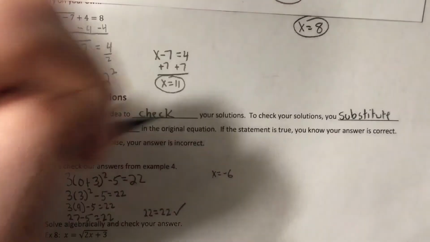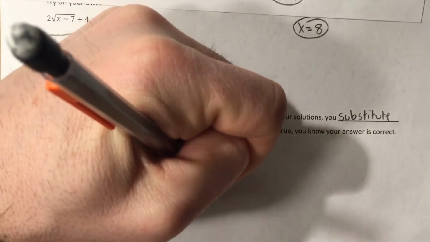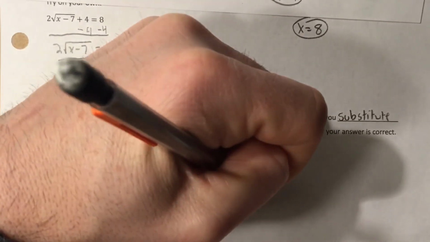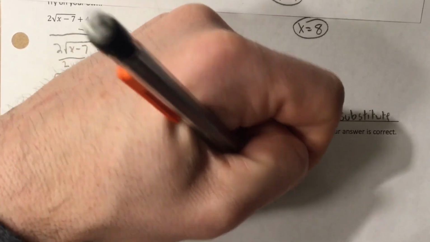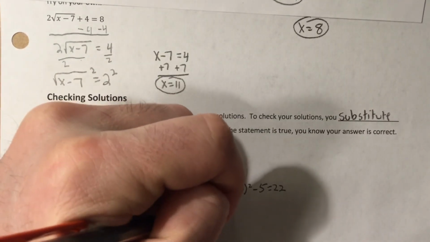And then we also have to check negative 6. So for negative 6, we would say 3 times (negative 6 plus 3) squared minus 5 equals 22. Negative 6 plus 3 is negative 3.